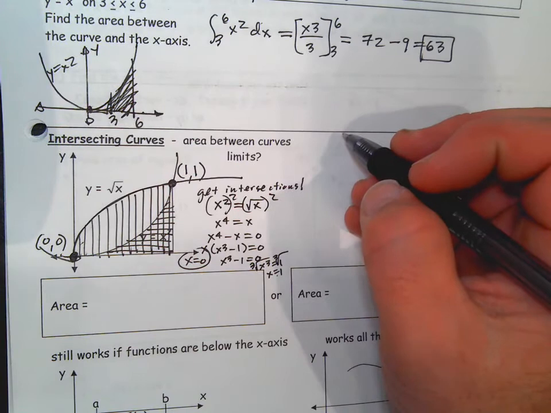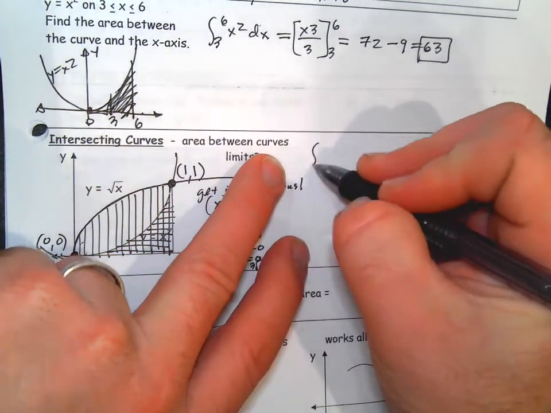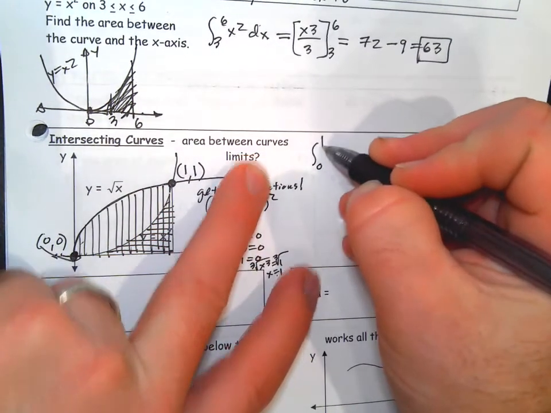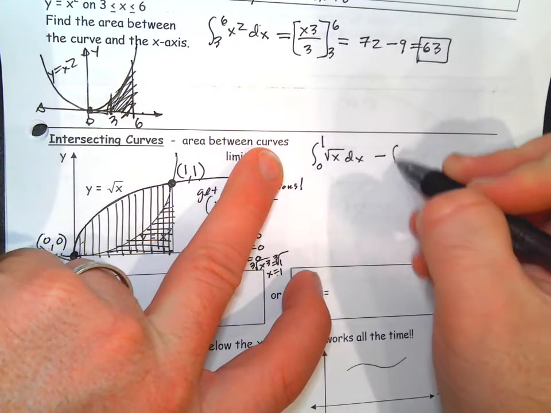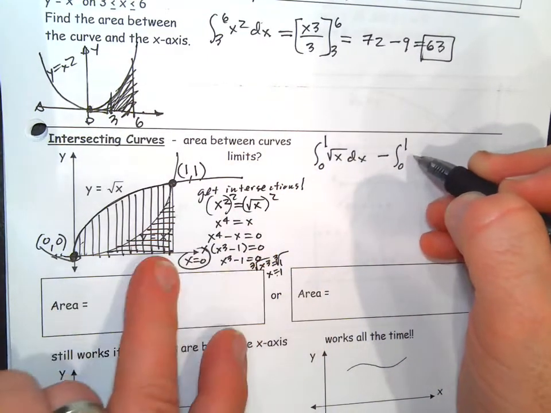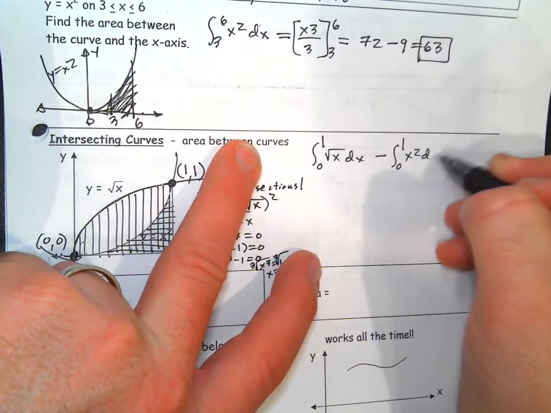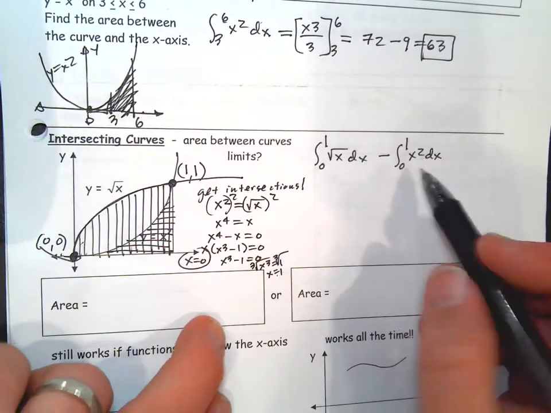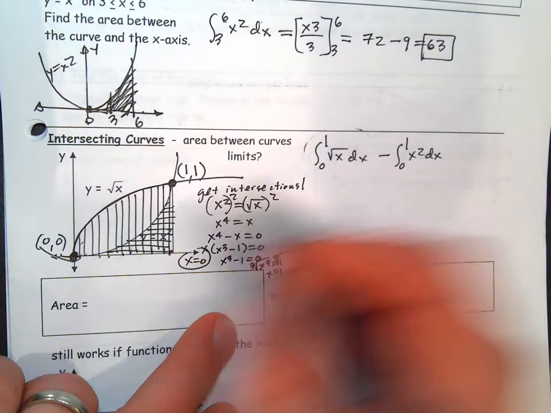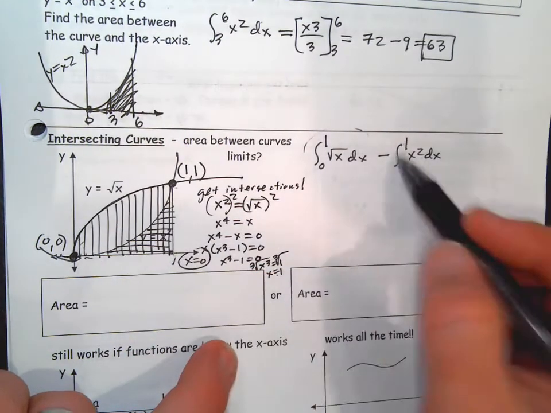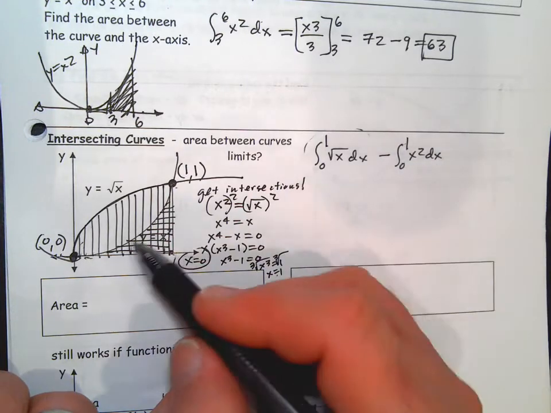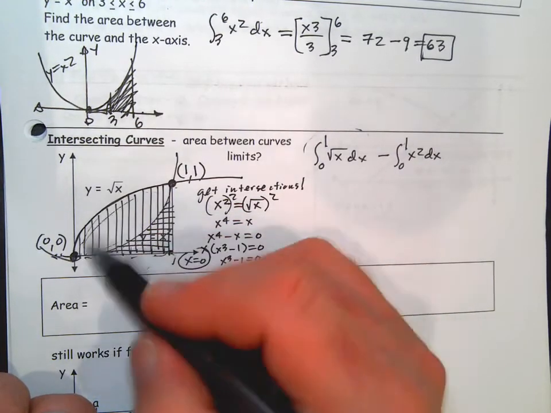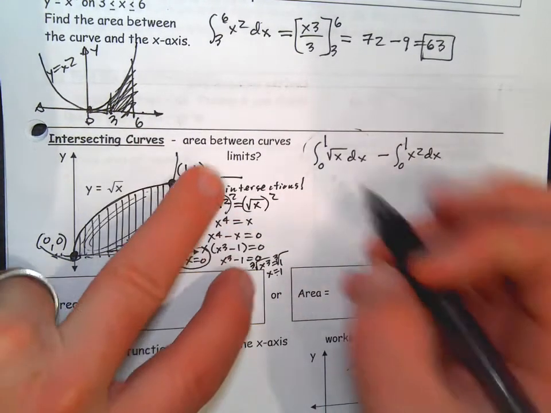So now when we go to find the area between these curves, we want to integrate left to right, 0 to 1 of the higher function, which is the square root function, and then integrate 0 to 1 of the lower function, x squared dx. This should give us the area underneath that curve by itself. This should give us the area underneath that curve by itself. And then if we subtract this from the whole thing, we should get what's left in between. So that's how we're going to do it.